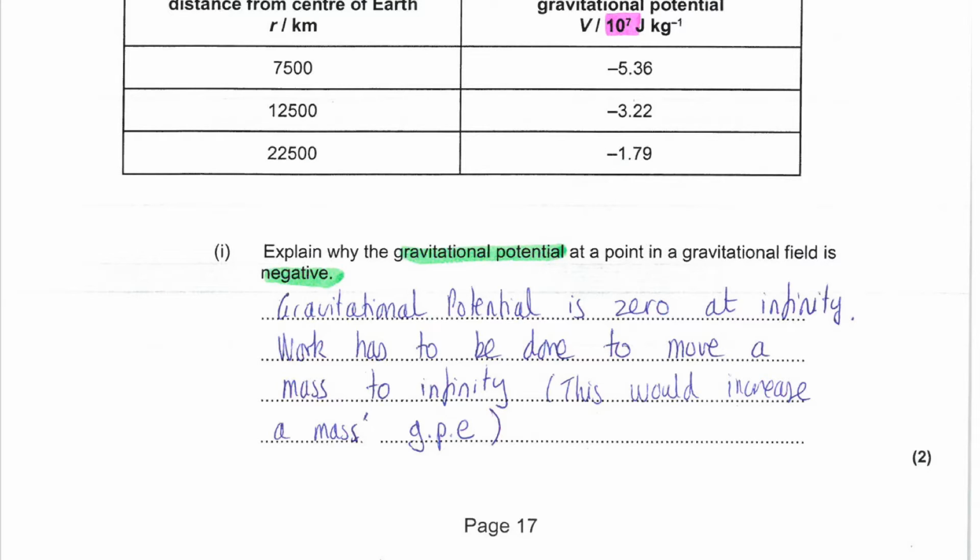First of all, you're asked to explain why gravitational potential at a point in a field is always negative, as we have seen here. So the key point is that gravitational potential is 0 at infinity. This has actually been a choice by definition made by physicists in the past.